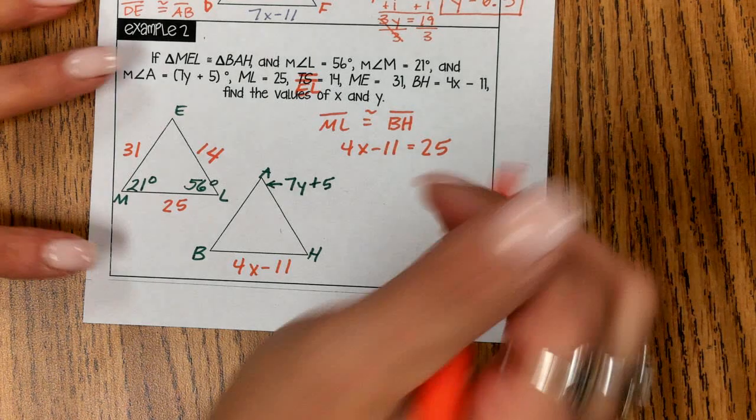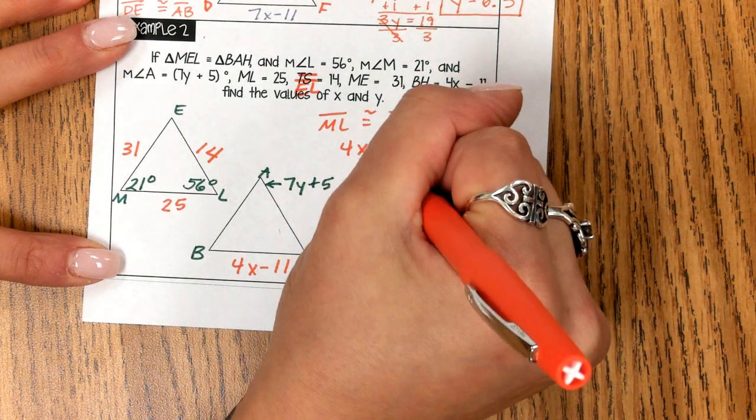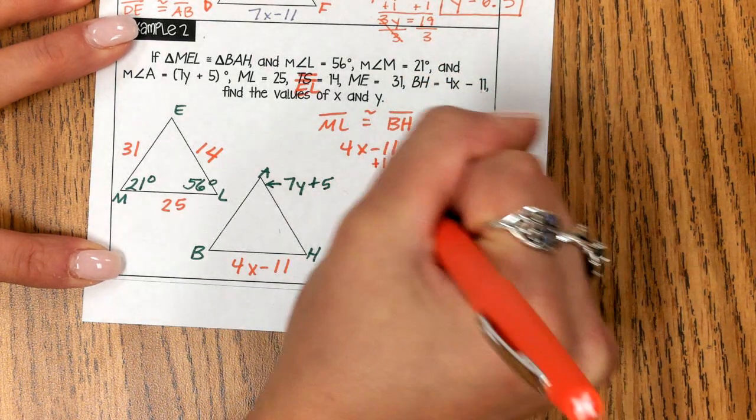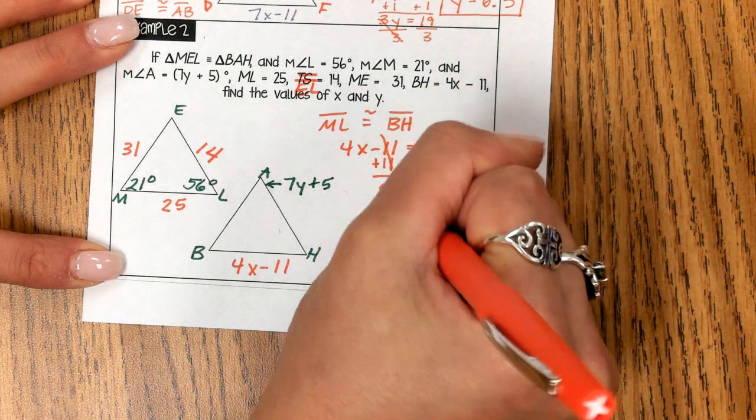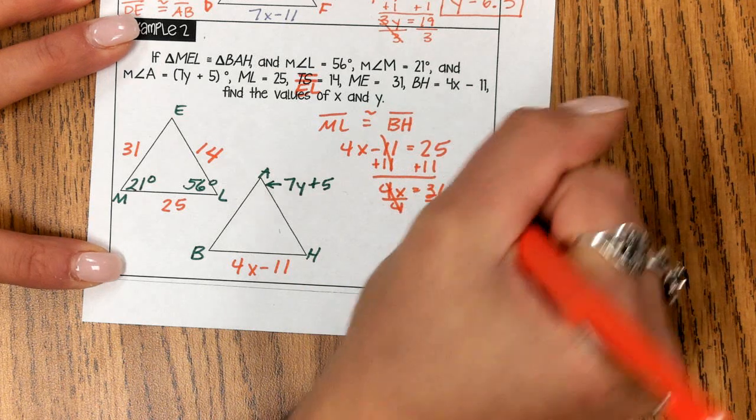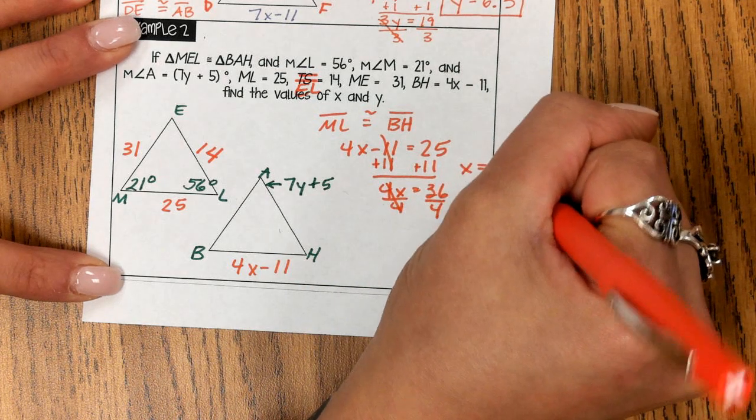Alright, what should I be doing to both sides? Adding 11, and I get 4x equals 36. So I'm going to divide by 4, which gives me what number? 9. Very good.